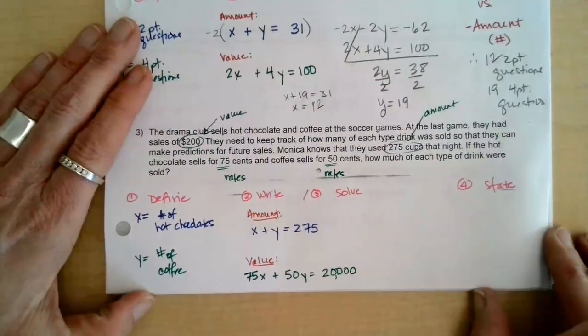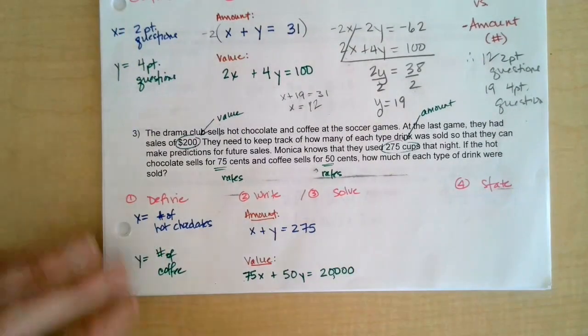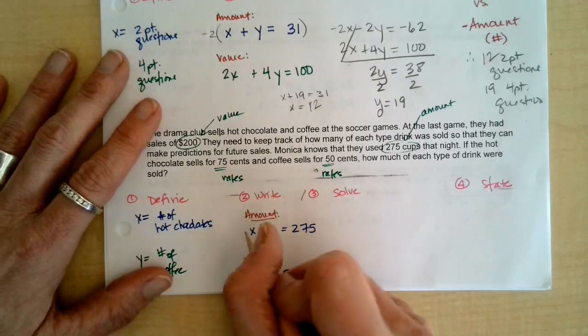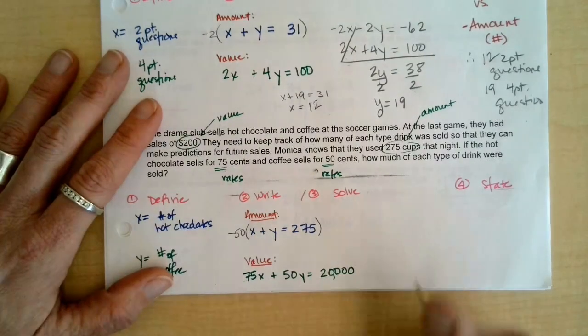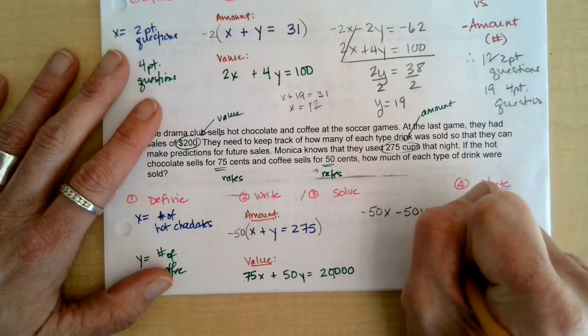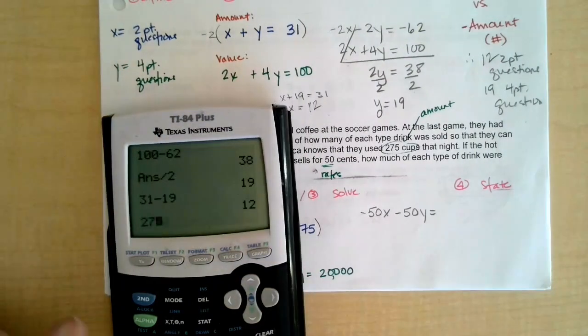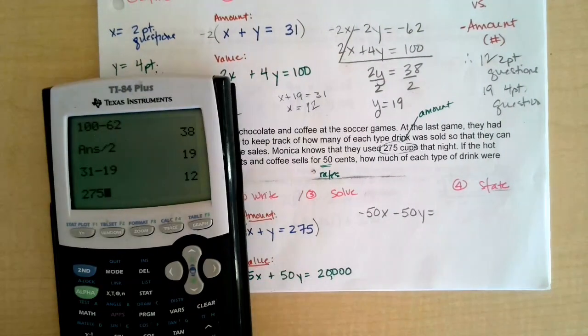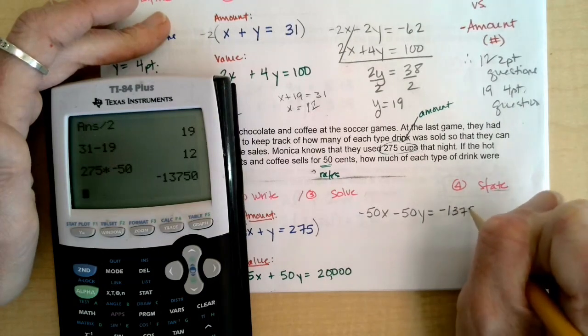All right, let's look at number 3. When I look at the drama club, here are my two equations. I'm going to go ahead and multiply this one by negative 50 and do elimination. So negative 50x minus 50y is equal to, and I can do 275 times negative 50, oops, and that's going to be, wow, negative 13750.